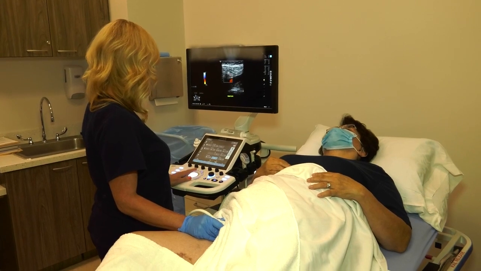When it gets worse, then PAD can cause injury to the point where there's non-healing of a wound or a toe, or infections that occur, and it's really a limb-threatening problem. And the treatment of that is to restore that flow.